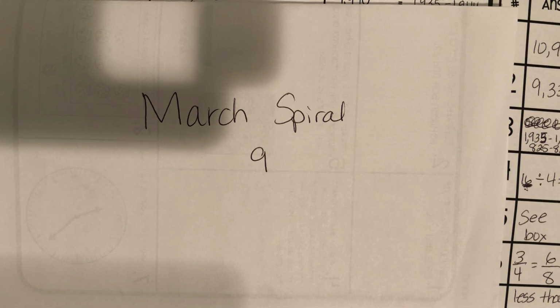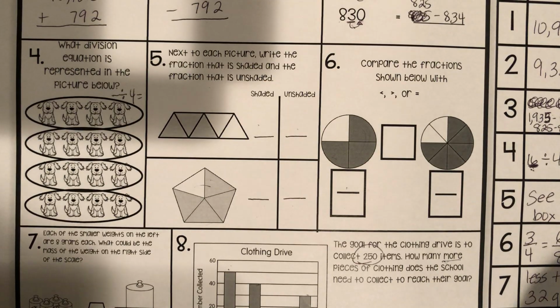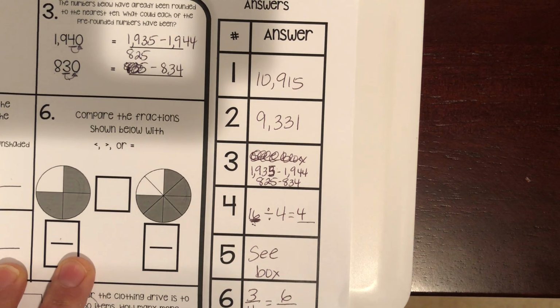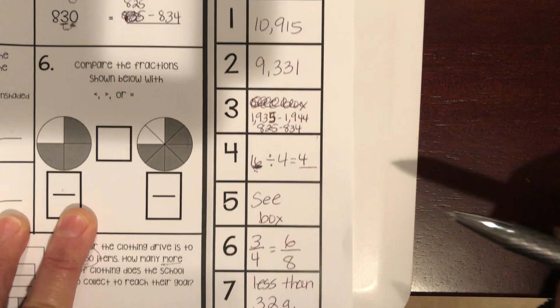Okay, we're going to do March spiral number 9, but before we do that, we're going to correct number 8 from Monday. Okay, here are your answers. I will come back to number 3.